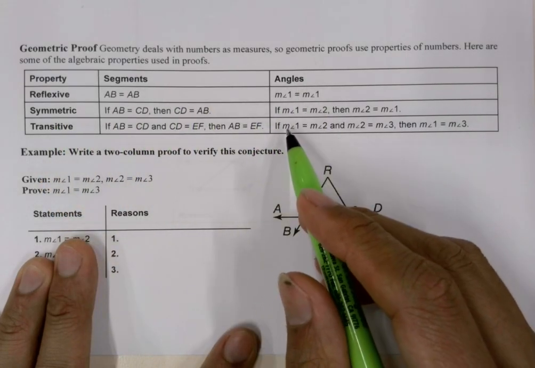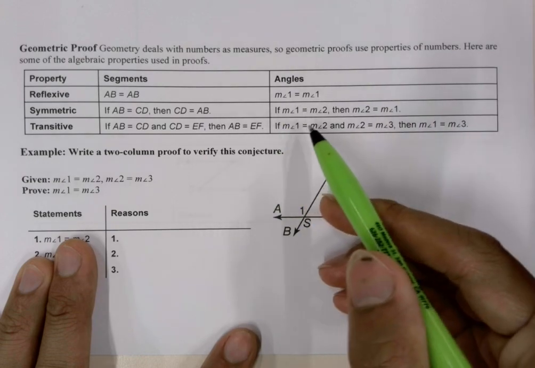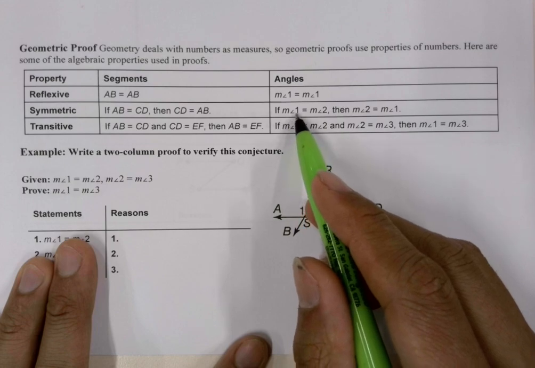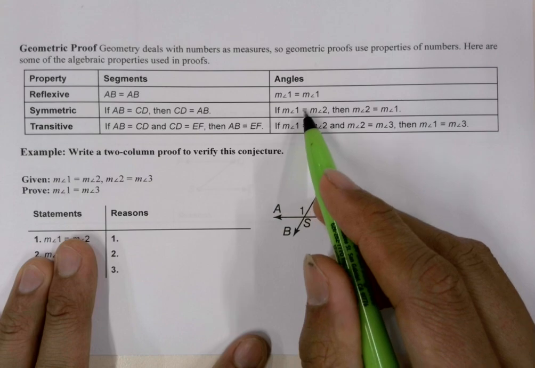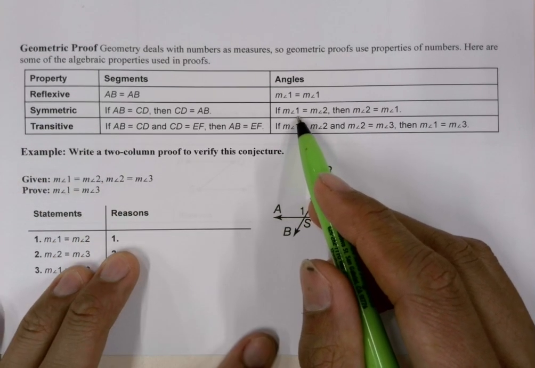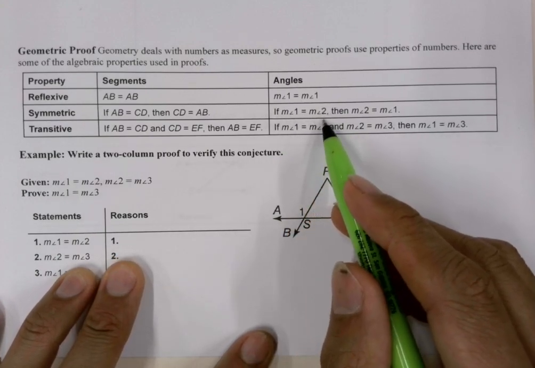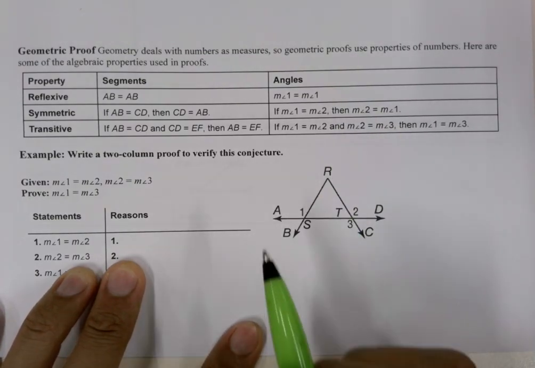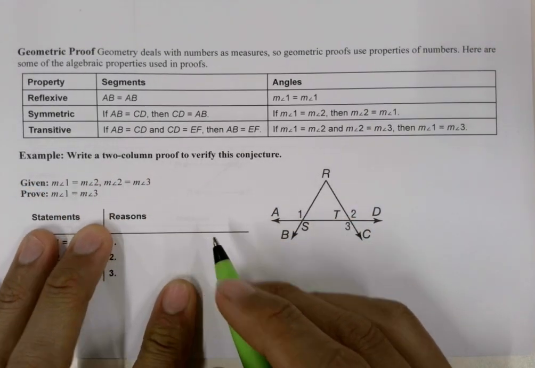Same thing here with angles, right? When we're dealing with that little m, we're not talking about the angle in the picture. We're talking about the number of degrees in angle 1, the measure of angle 1. The number of degrees in angle 1 is a number. So we're able to use our algebraic properties and say if measure of angle 1 is equal to measure of angle 2, then measure of angle 2 is equal to measure of angle 1. This is the symmetric property. Okay. So anyhow, let's go ahead and try this first example.